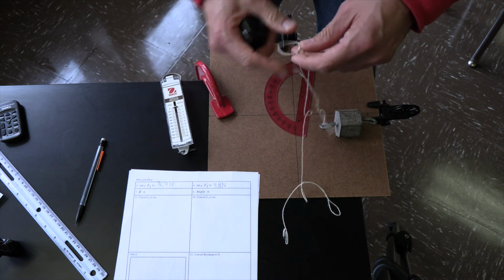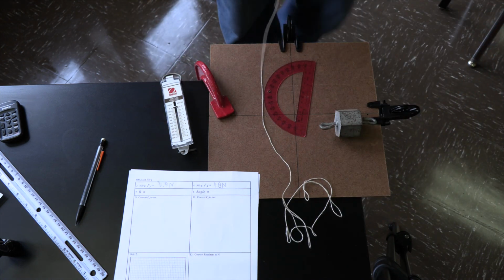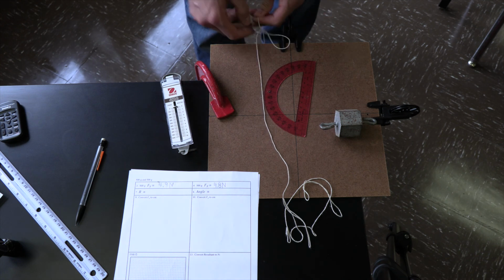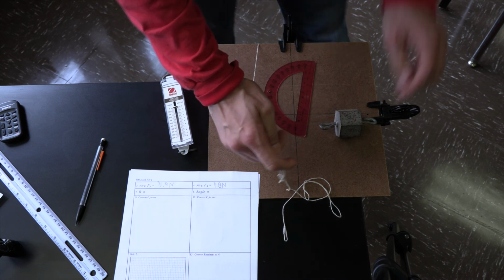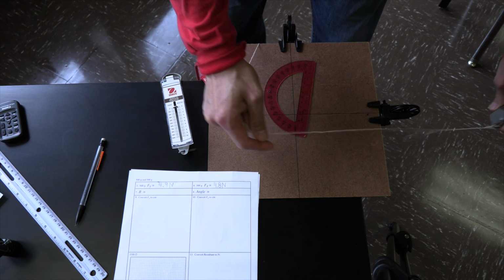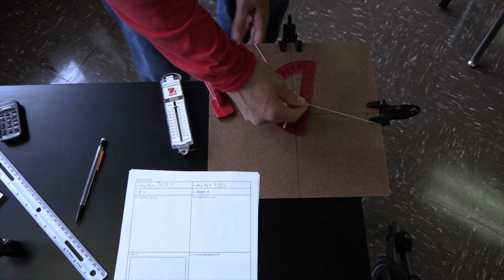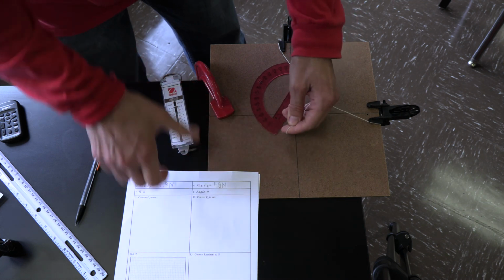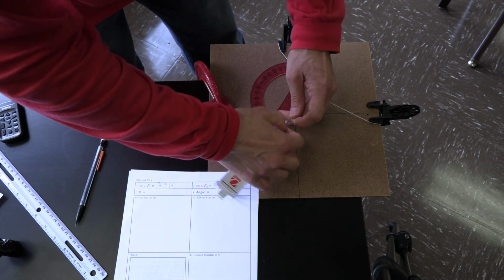So I have to get this sort of awkward string set up to get into equilibrium again. 500 grams off this way. I'll temporarily put this like this, and this metal block here. Okay, so let me hook this on the spring scale. Hopefully it stays on this time.